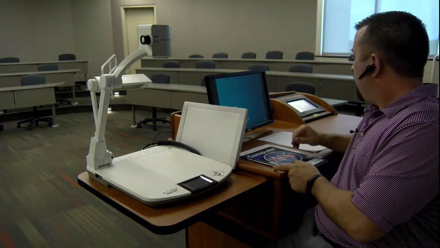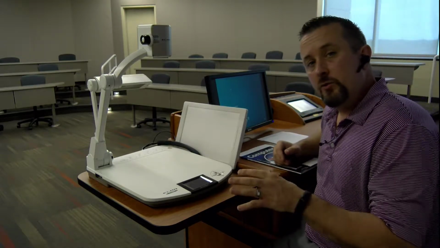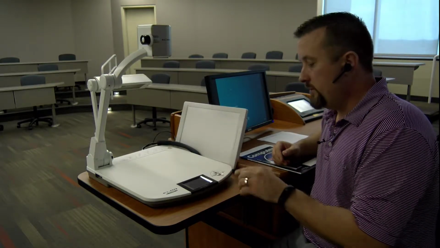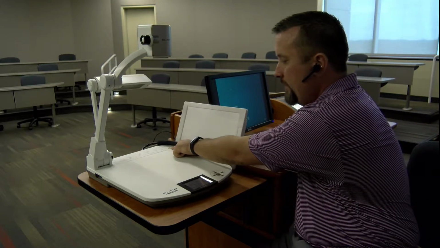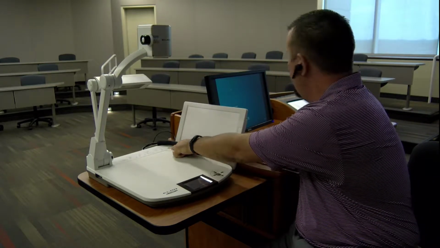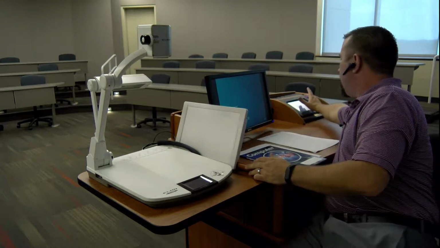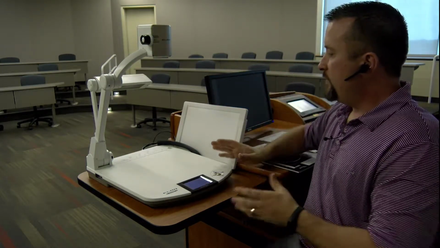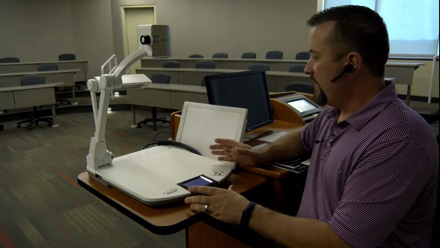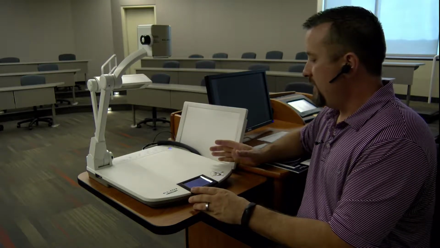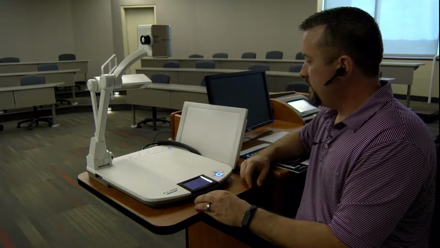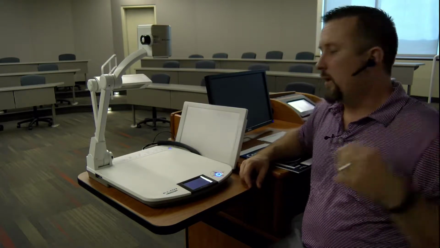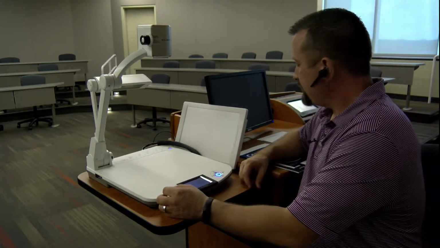From here, please note that you'll want to enable the document camera. Notice that currently we have a red light for the power switch indicating that it's not on. If you select the document camera at the touch panel, notice that it flashes for a moment indicating that the lamp is warming up on the document camera. That takes just a few moments. And then now we are able to see that on screen.